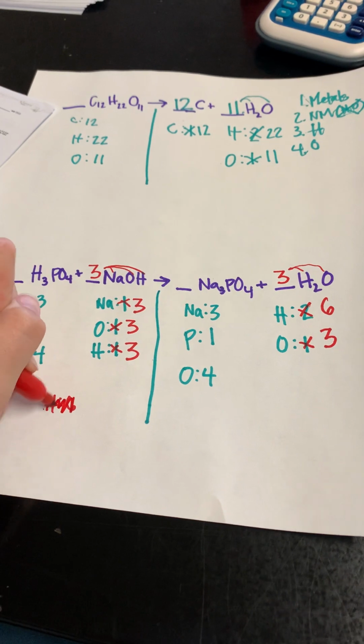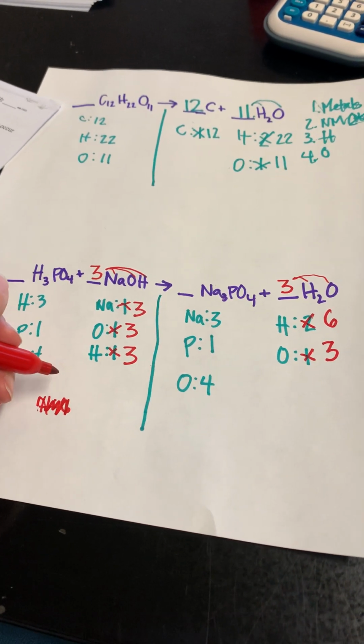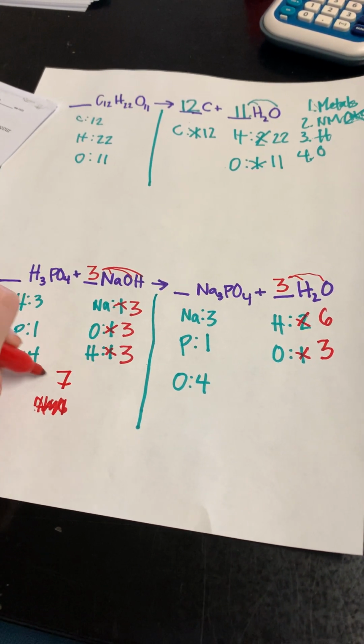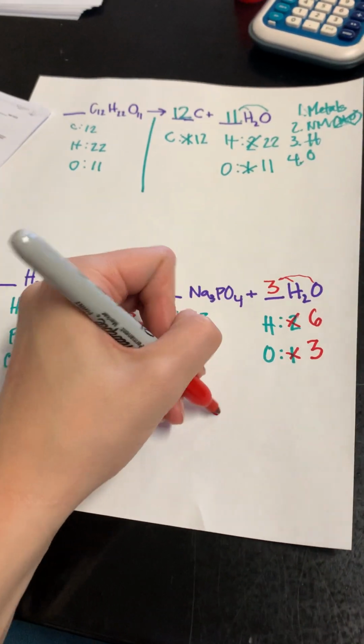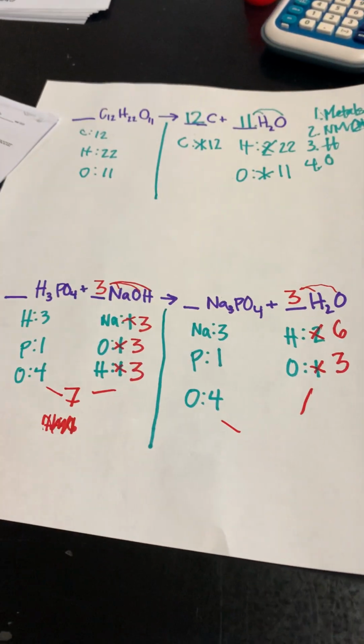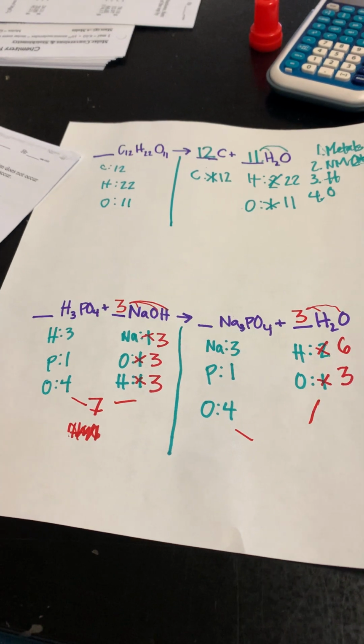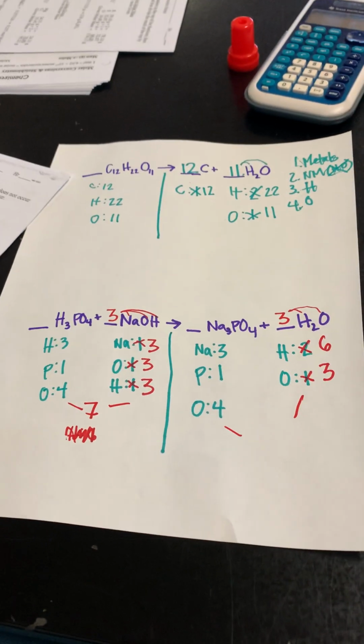Lastly, I need to do my oxygens. Over here, I have 7 oxygens total, 4 and 3. And over here, I have 4 and 3. So I believe that I am all set. And that's how you balance an equation.